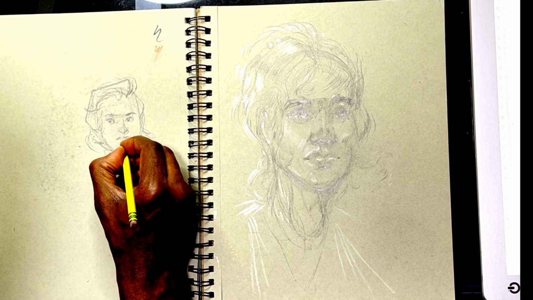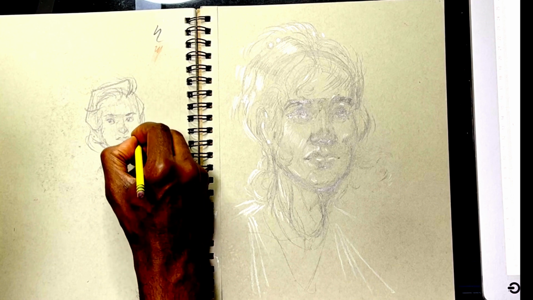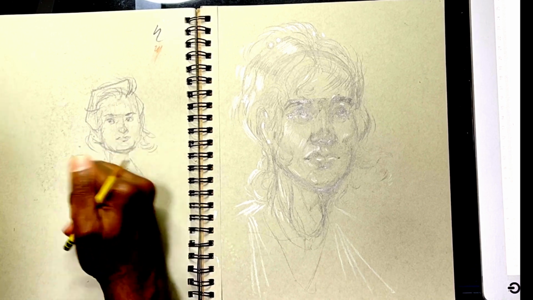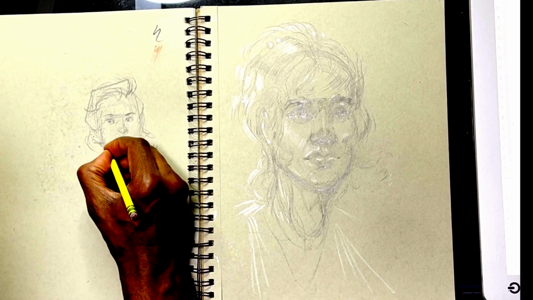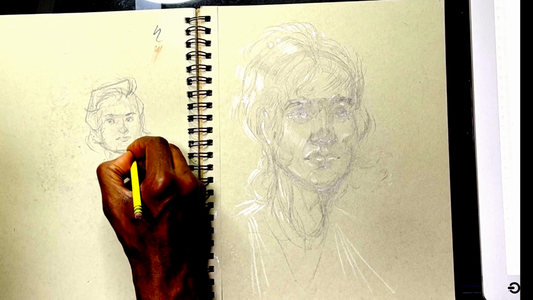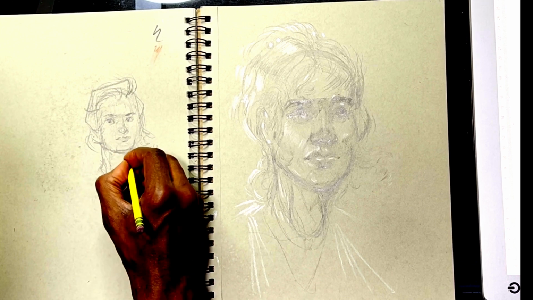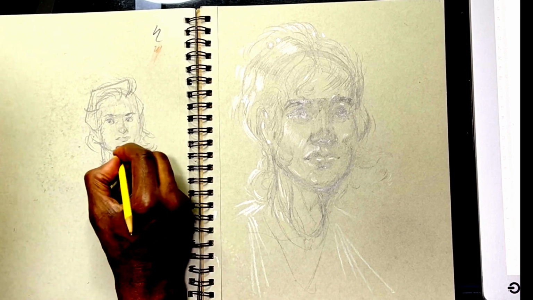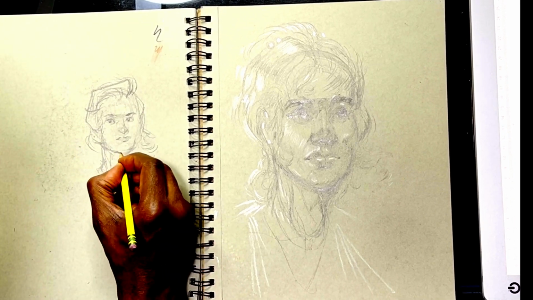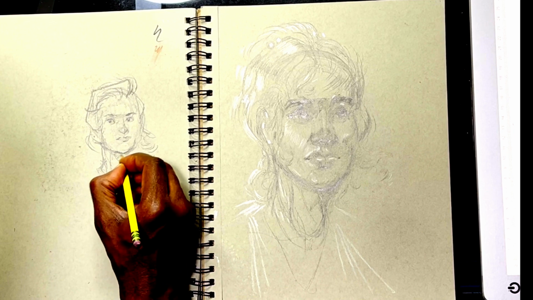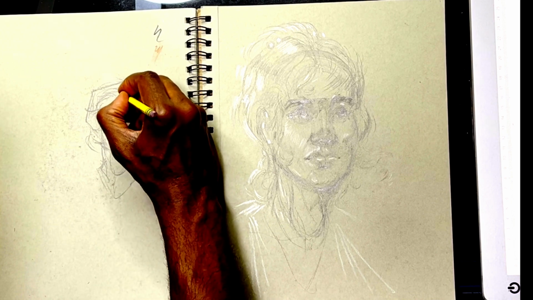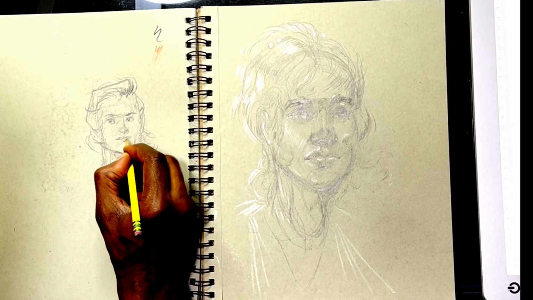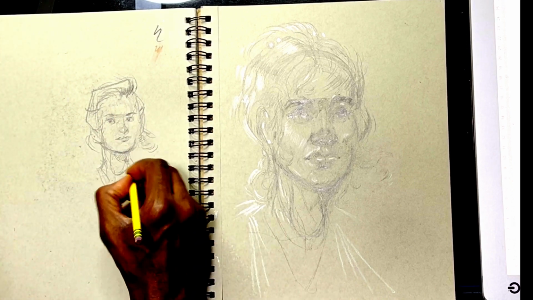So anyway, generally speaking, when drawing hair, it's a good idea to draw it as an overall shape at first, and then later after that, you can come back and put in the details, such as the modeling tone. Anyway, you guys got the idea.